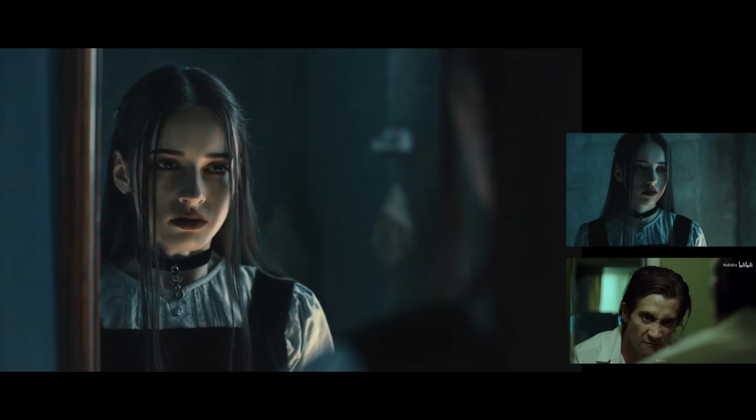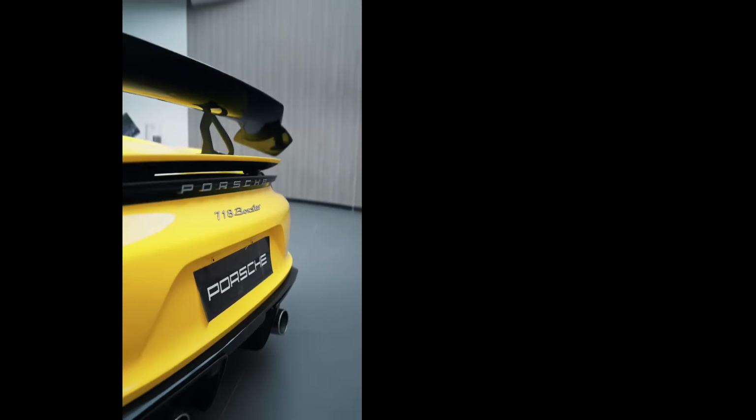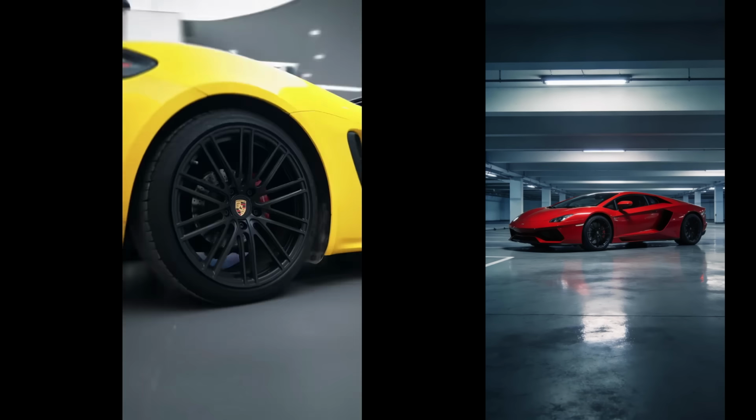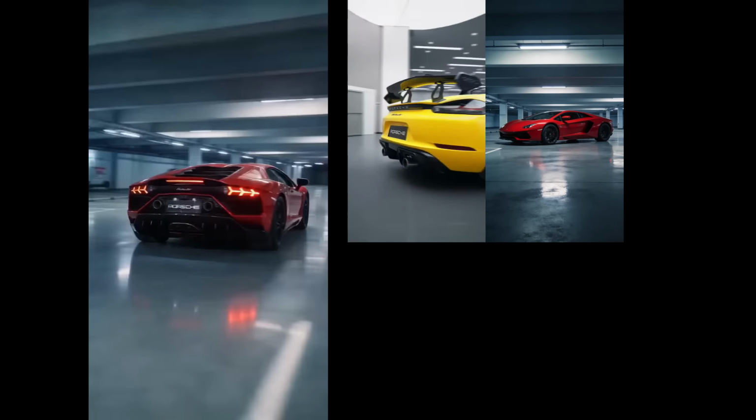Or here's another example where we can use this input video to transfer the camera movements over onto this new image. And here's what we get. So if you want to copy how another video was shot, now it's extremely easy to do so with Seedance.